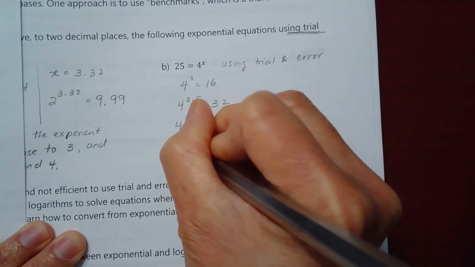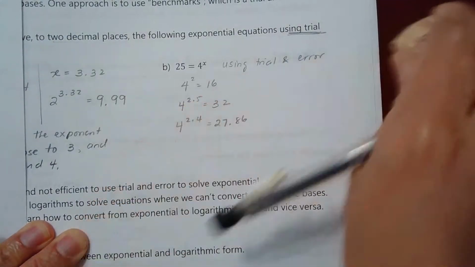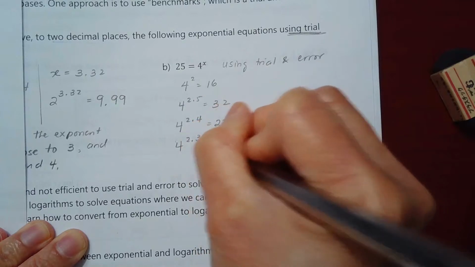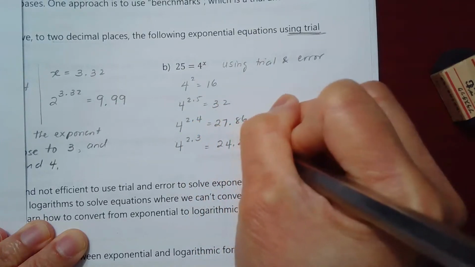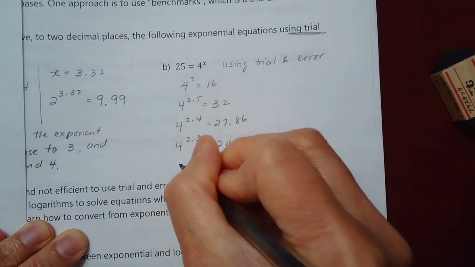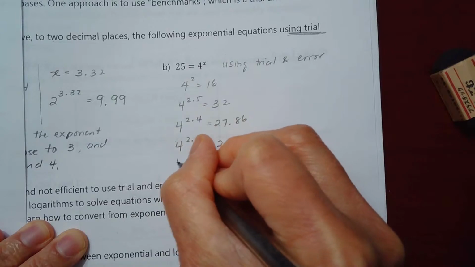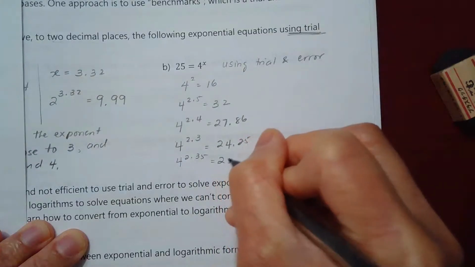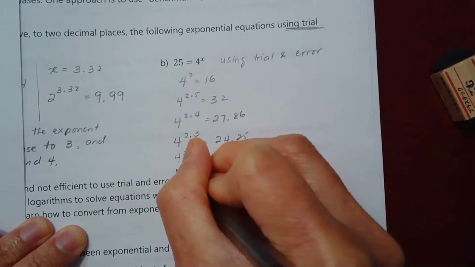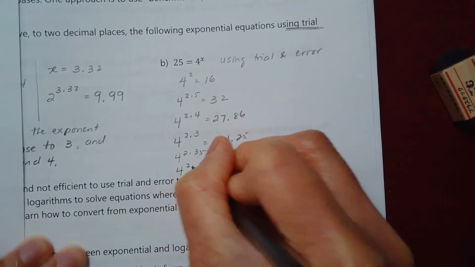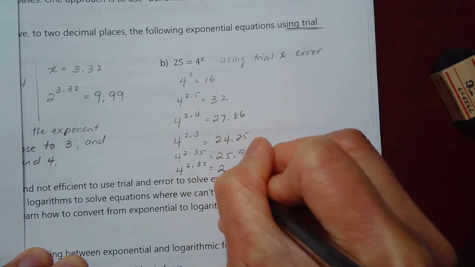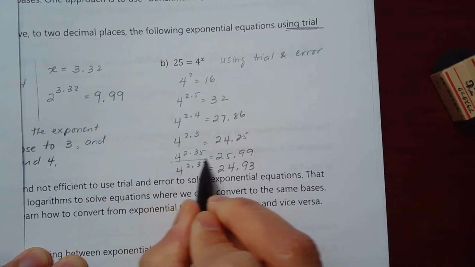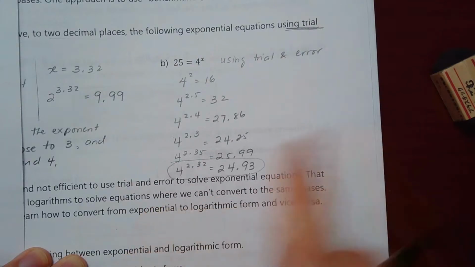And then 4 to the 2.3, that's 24.25. And then we ended up with 2.35, it's going to be 25.99. That's too much. And then we go 4 to the exponent 2.32. That's pretty close, 24.93.